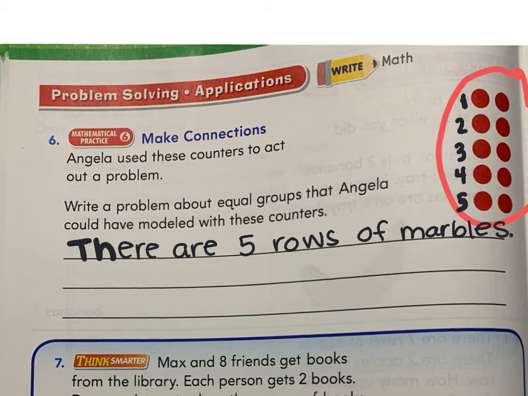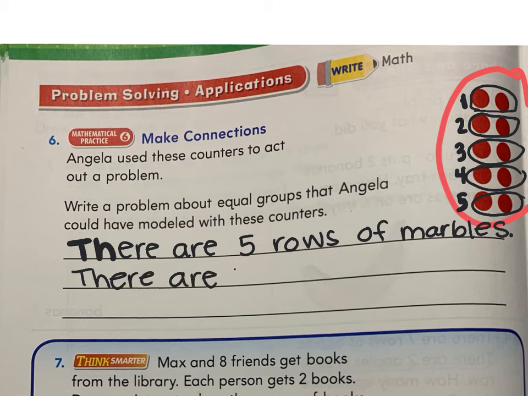Now we have to say how many marbles are in each row. So remember, this is a row, and these are equal groups, so the rows will have the same amount of marbles in it. So how many marbles are in each row? There are 2 marbles in each row.